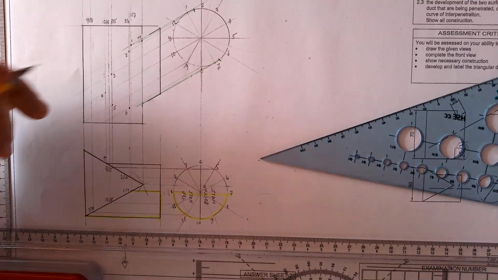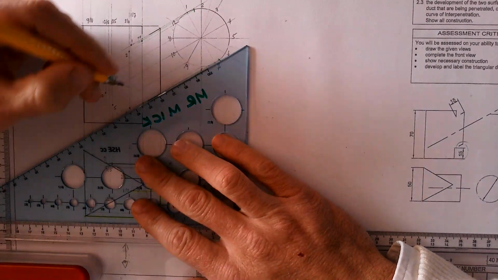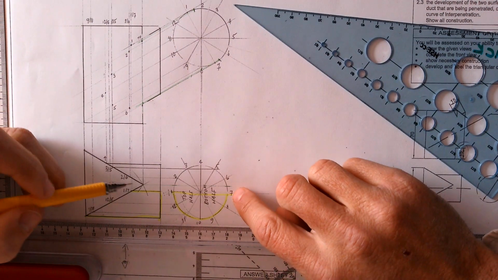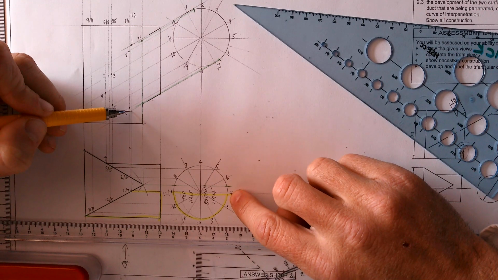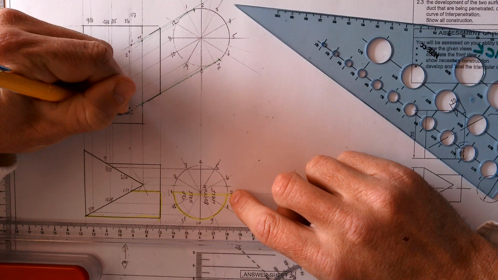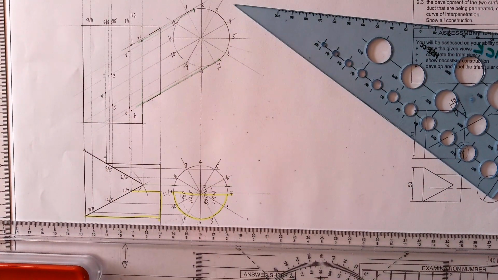Now we're going to move to 7. 7 is on the bottom. So we projected that. Right, so 7 we know is there. We're going to project that up to 7 over there. Okay, now the rest we do are going to be seen, correct?